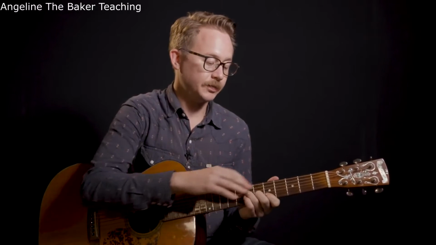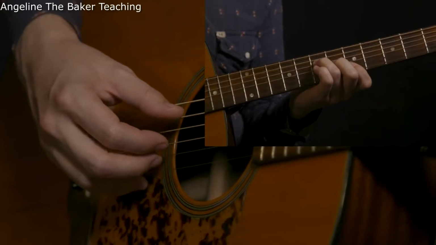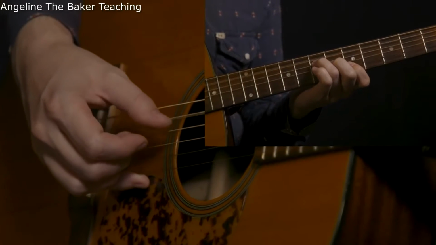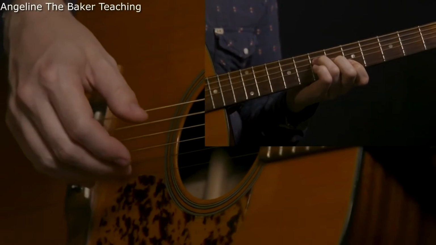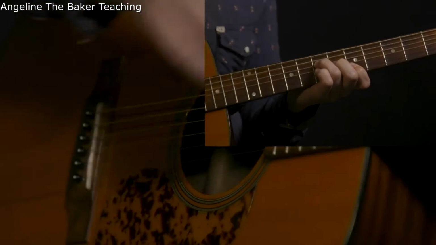And now to get out of this, I'm going to hold my shape, which is right here giving me a D chord, shift it to where it's going to give me an A chord, and I'm going to find my final melody note on string 2. And then from there, I'm in a good position to go back to the top of the tune.